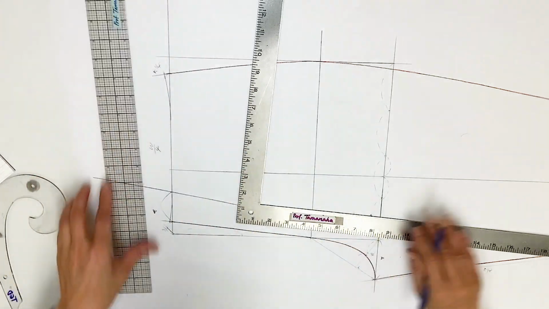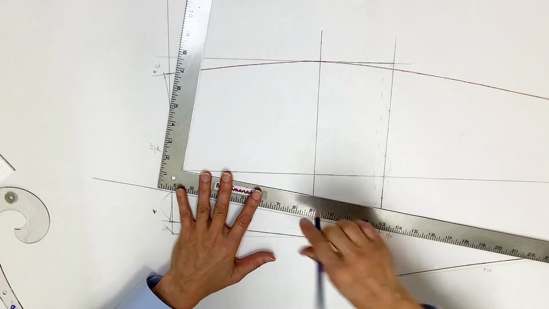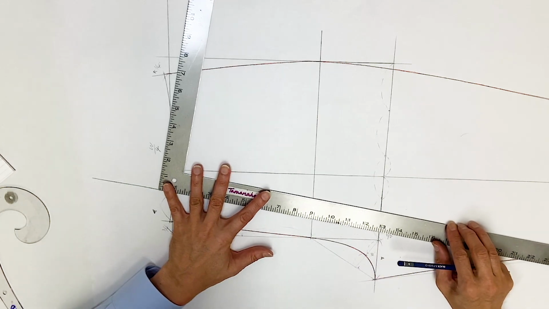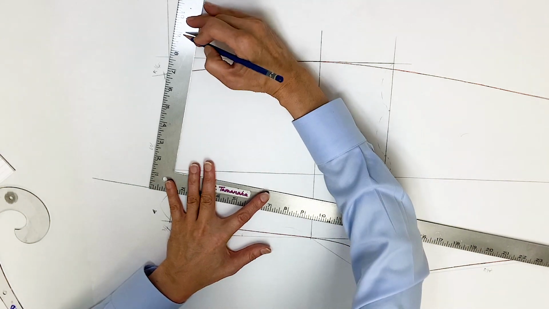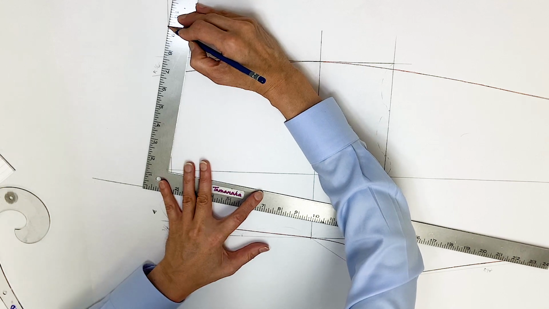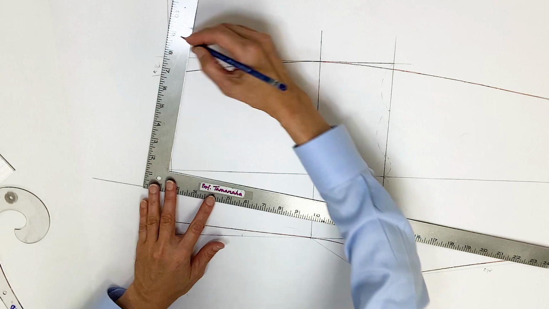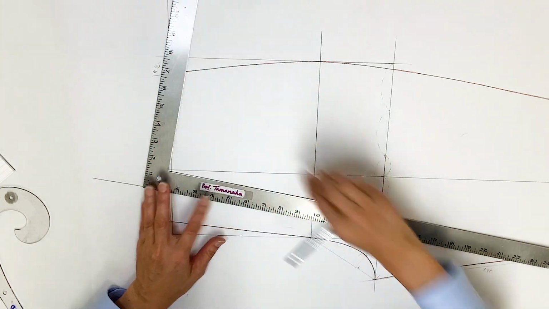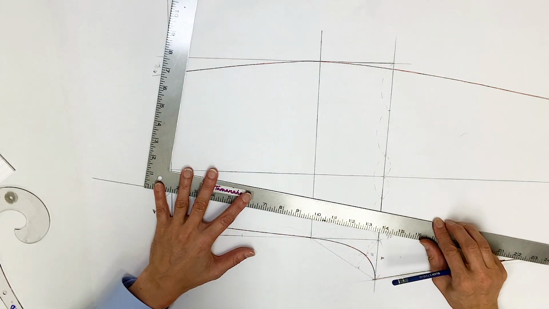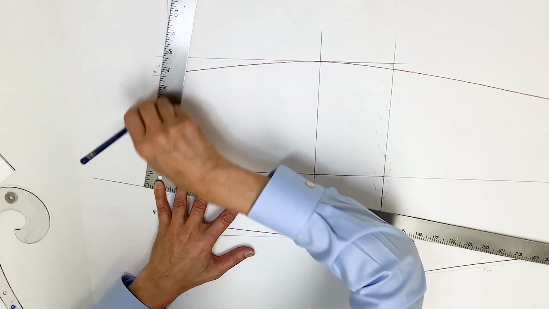Keep the L square perpendicular to the slanted line and slide up and down until this point intersects with the waistline. There we go, here. And now I can draw the line.